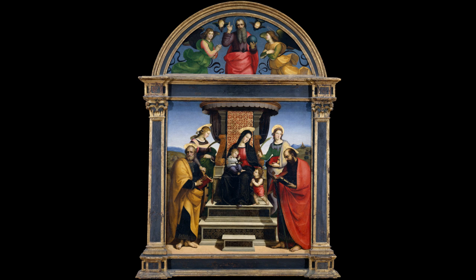and an educational purpose. It would have been a focal point for prayer and meditation, as well as a visual sermon, conveying theological concepts through its rich symbolism. The artist's choice of saints is not arbitrary, but reflects the cultural and religious context of the time. Saint Peter and Saint Paul, as the founders of the church, emphasized the importance of apostolic succession and the authority of the church. Saint Catherine, a virgin martyr, serves as a model of female piety and fortitude, while Saint John the Baptist, as the forerunner of Christ, underscores the theme of preparation and anticipation.